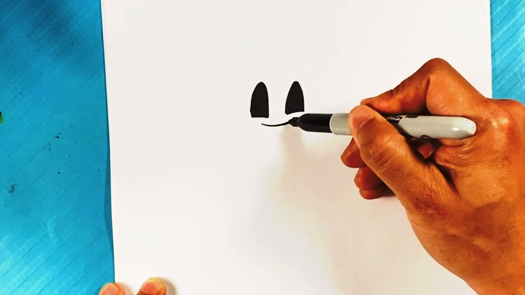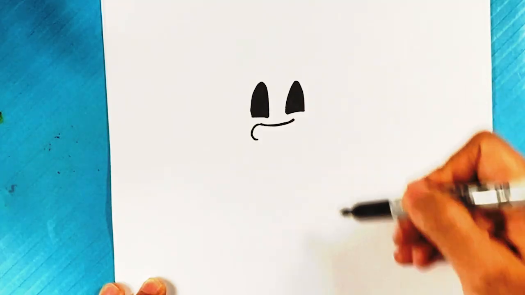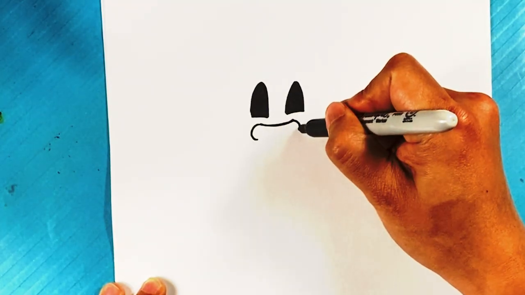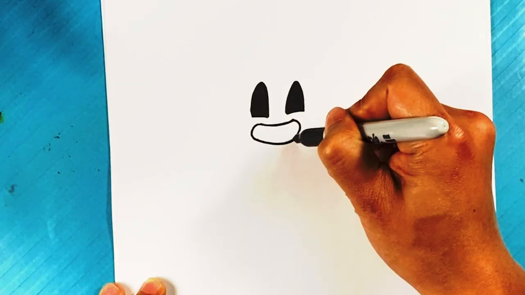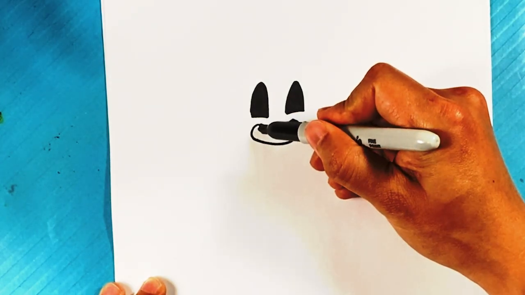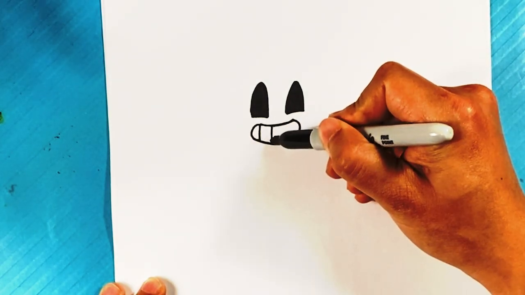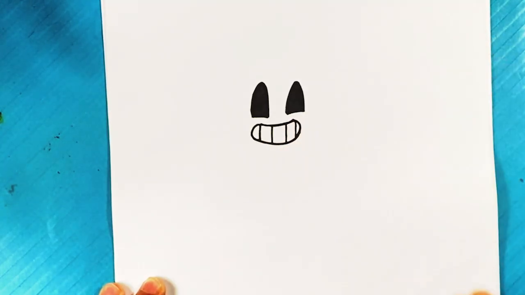Curve underneath, and curve along the side of the mouth. Curve along the side of the mouth. And a line underneath here for his smile, mostly a smile. Line down these vertical lines. Can I give him that cheesy smile?